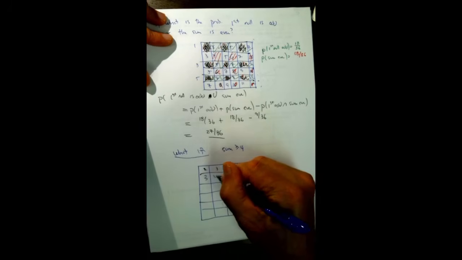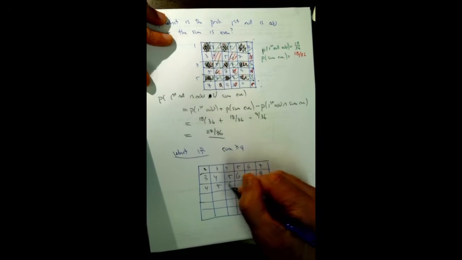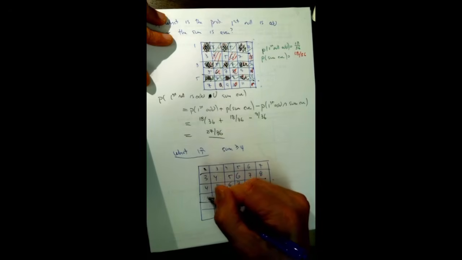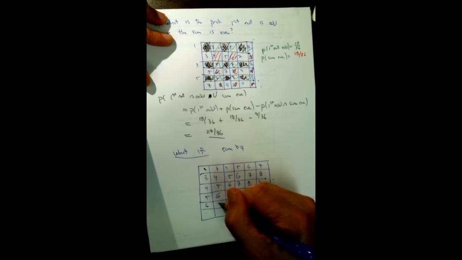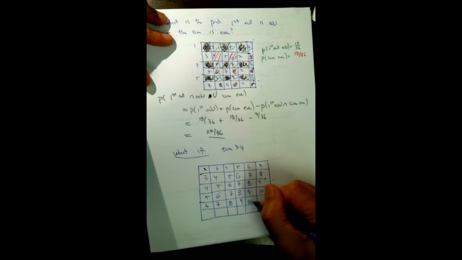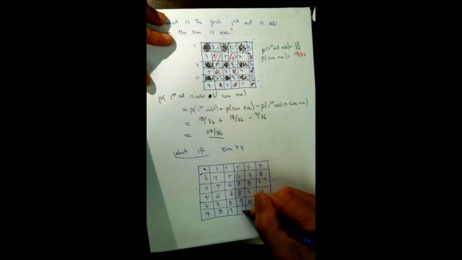This is what my sample space before looked like. These are all the things that could happen, and I've decomposed this into sets of events that are disjoint and equally likely. And I did this because it's just more convenient to think about it in this way.